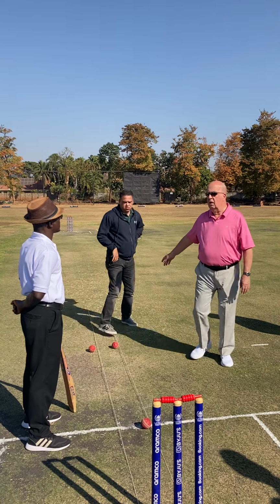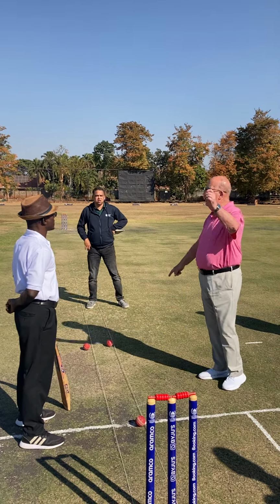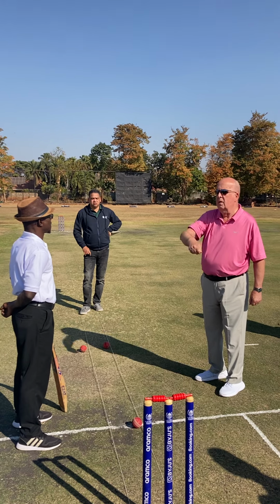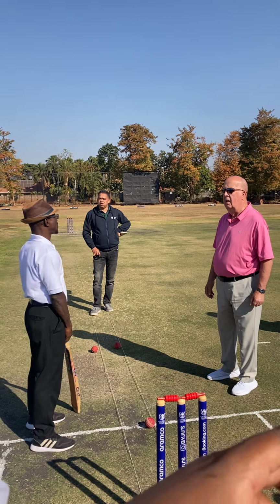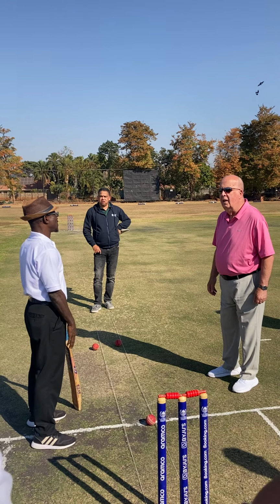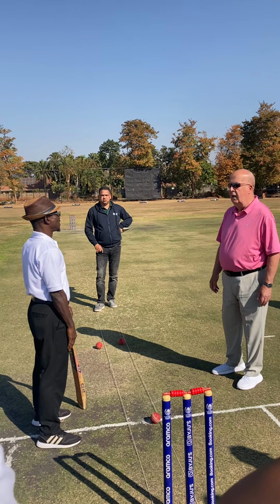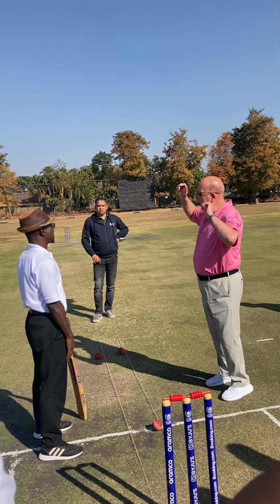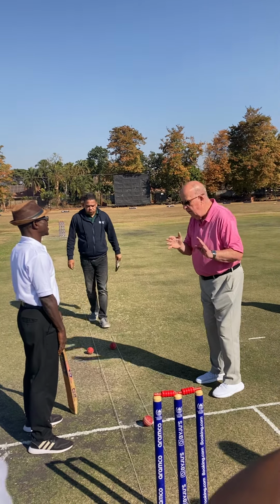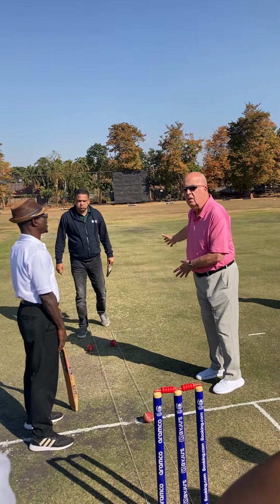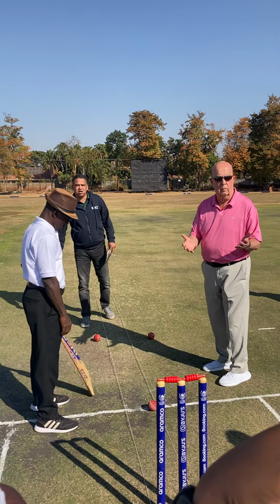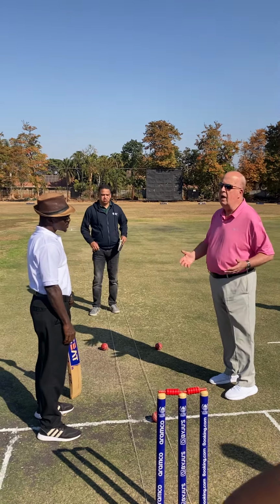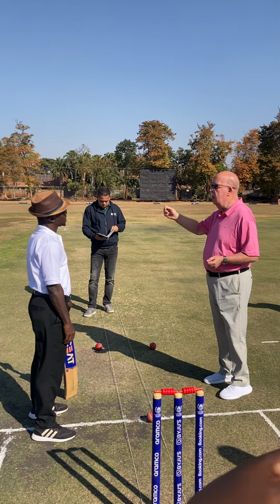Why has Shaun done this? Why couldn't we just talk about it in the classroom and draw some stumps? Why has he done it like this? Better understanding. Better understanding of the LBW rules. Have you ever put your hat on now as an umpire developer? Yeah. Have you ever done this? No. Would you consider doing this? Okay, because you have made the argument for it. You said that it's more relevant than just drawing things.